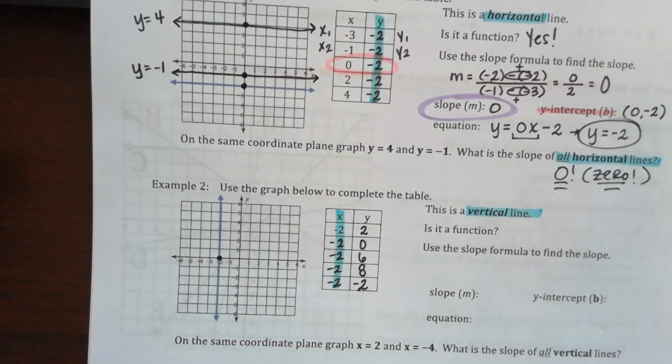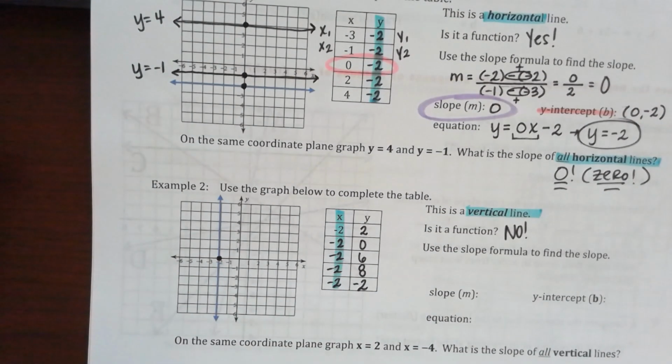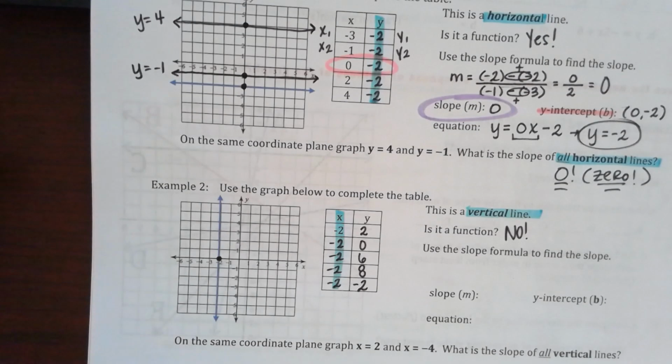Is it a function? No. Absolutely not. Remember I told you be dramatic on ones like this? Because you can't pass a vertical line test if you are a vertical line, right? So we go absolutely not. Somebody asks you when you move on to your next class for Algebra 1 next semester or next year, you go absolutely not. That ain't no function. And they gonna know exactly who you got it from.